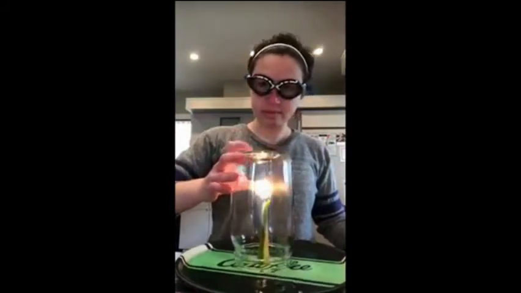All right, and so you can see that she's using household materials and demonstrating a chemistry concept that she learned in class. And obviously teachers can do this as well.